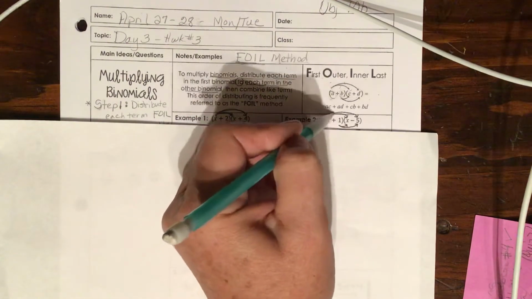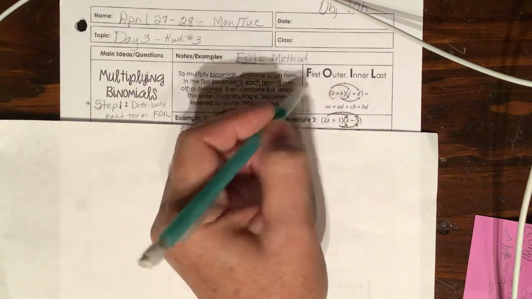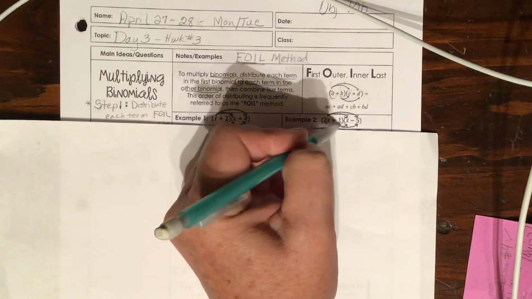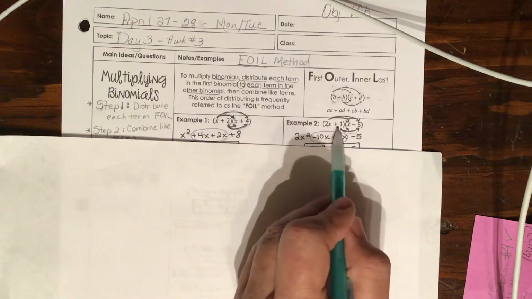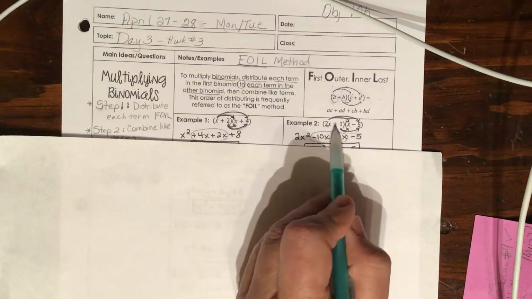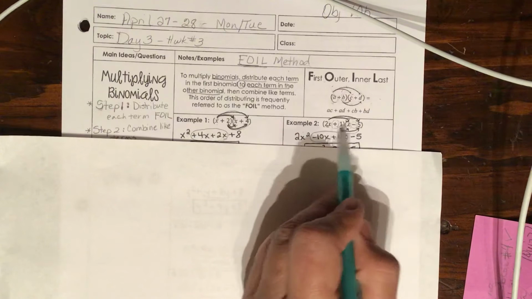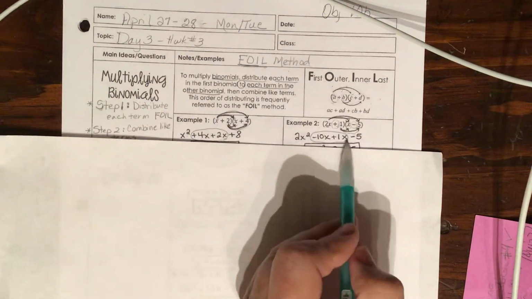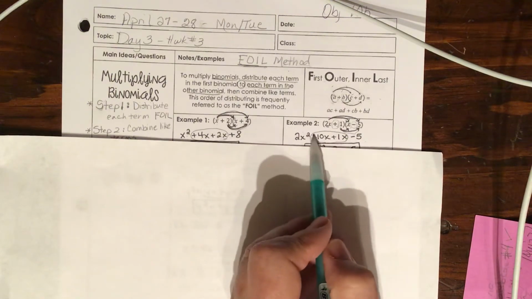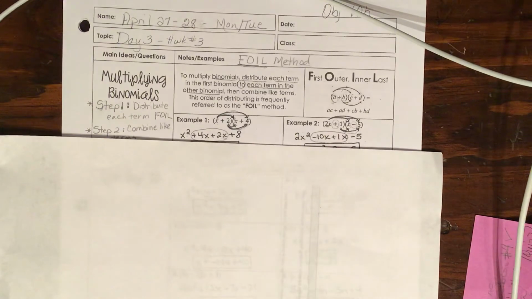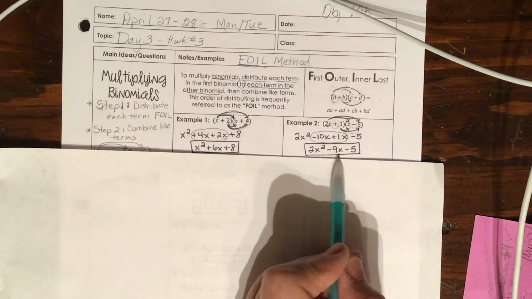Let's look at example 2. You take the first terms, then the outer terms, then the inner terms, and then the last terms. And so you get 2x times x is 2x squared, because remember, you add your exponents. Then minus 10x. 2x times 5 is 10x, plus 1x, and you've got to be looking at your signs. A plus and a minus gives you minus 5. We see that these two terms right here are like terms, so you will connect those terms. So you would have 2x squared minus 9x minus 5.